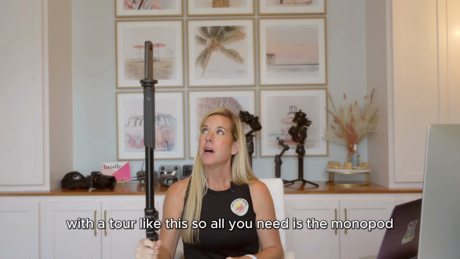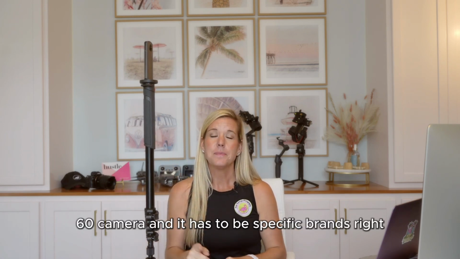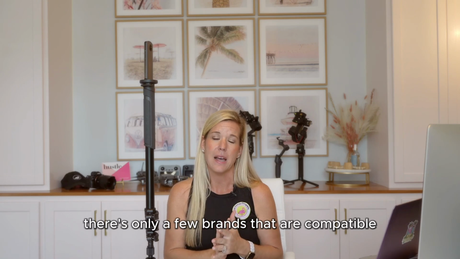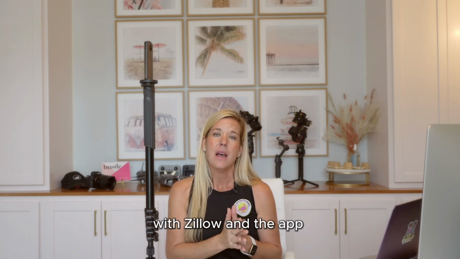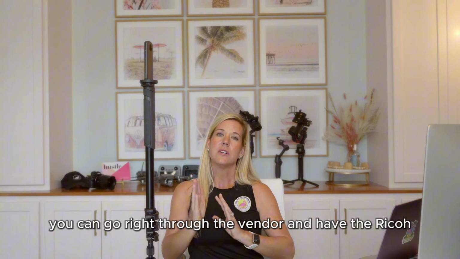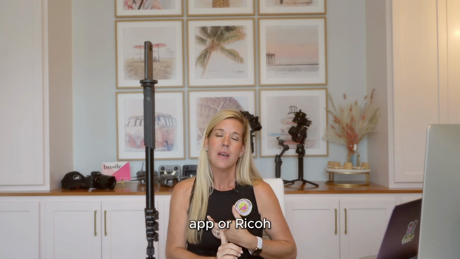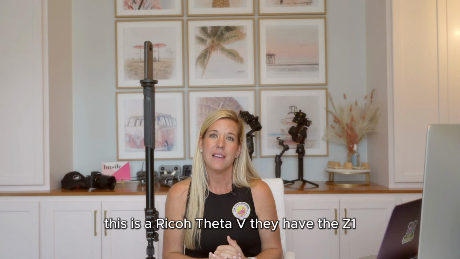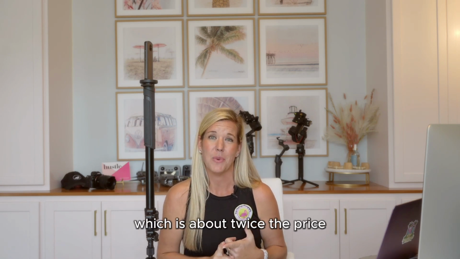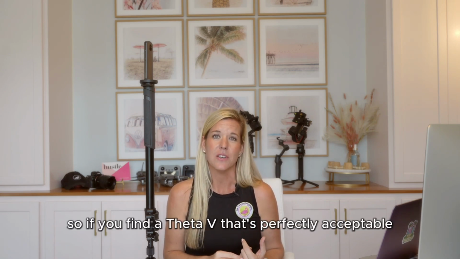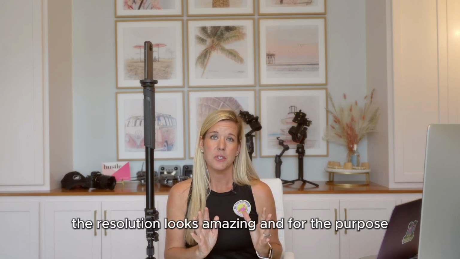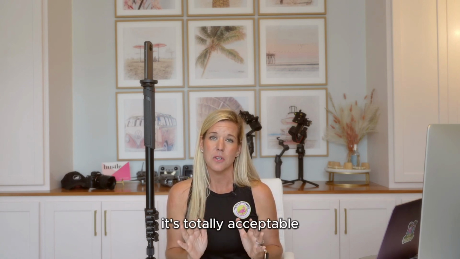So all you need is the monopod, you need the 360 camera, and it has to be specific brands, right? There's only a few brands that are compatible with Zillow and the app. Of course, you can go right through the vendor and have the Ricoh app, or Rico, however you pronounce it. I always say Ricoh Theta. This is a Ricoh Theta 5. They have the Z1, which is about twice the price, and it's really not necessary. So if you find a Theta 5, that's perfectly acceptable. The resolution looks amazing, and for the purpose, it's totally acceptable.